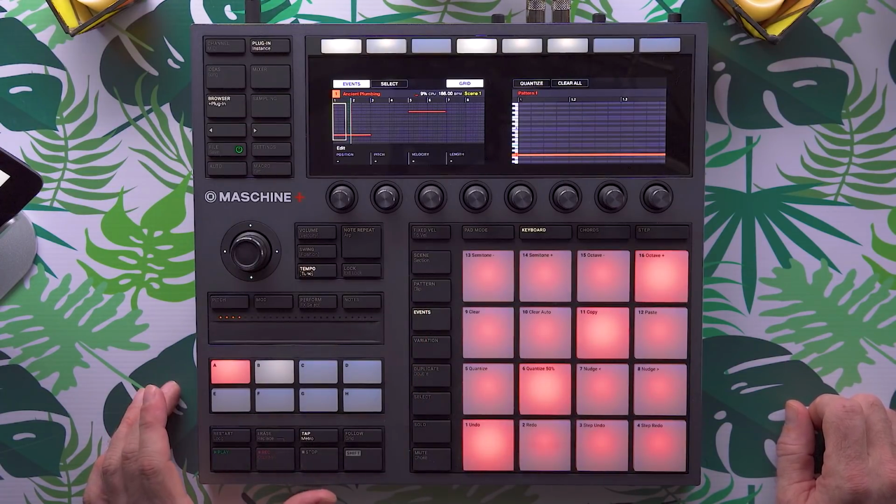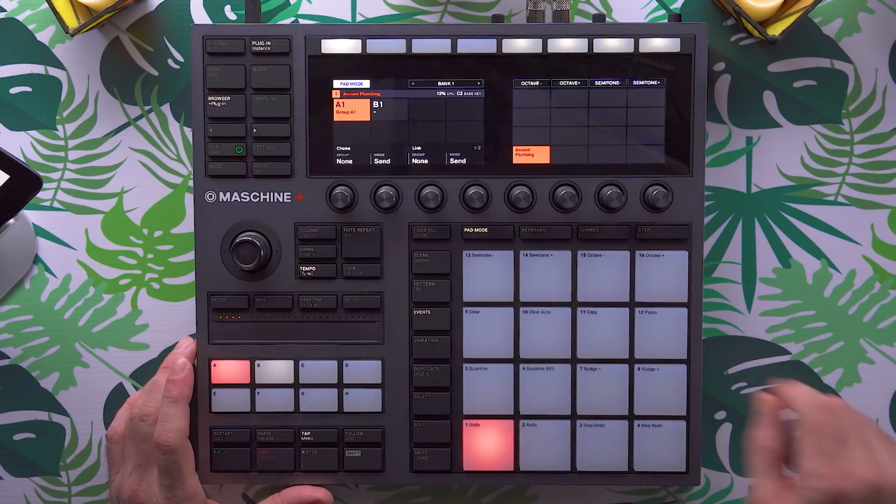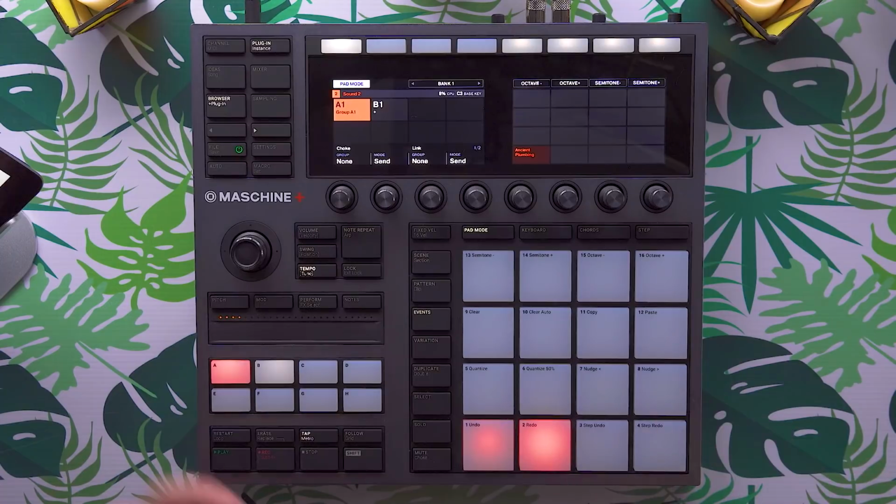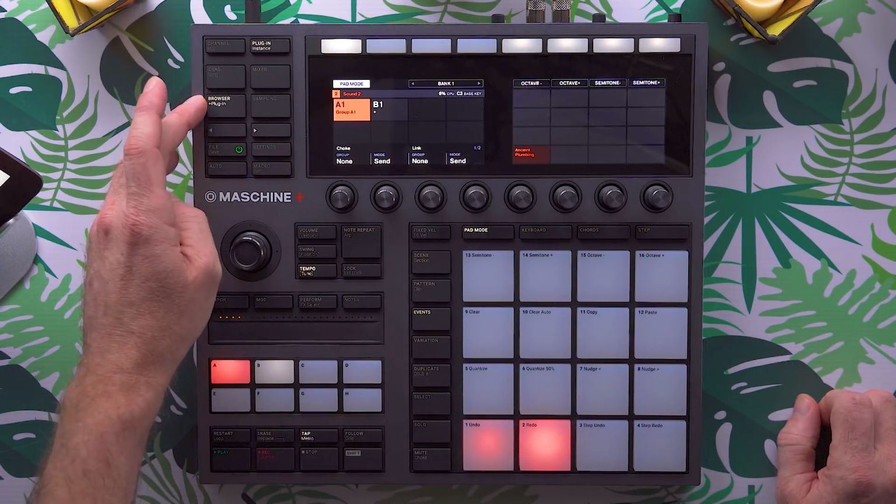Cool. We're going to be using groups a bit more. So what I can do is go to pad mode, go to this sound, and add another sound on top of it. You can have multiple keyboard playable sounds in each group, which is pretty cool, honestly.